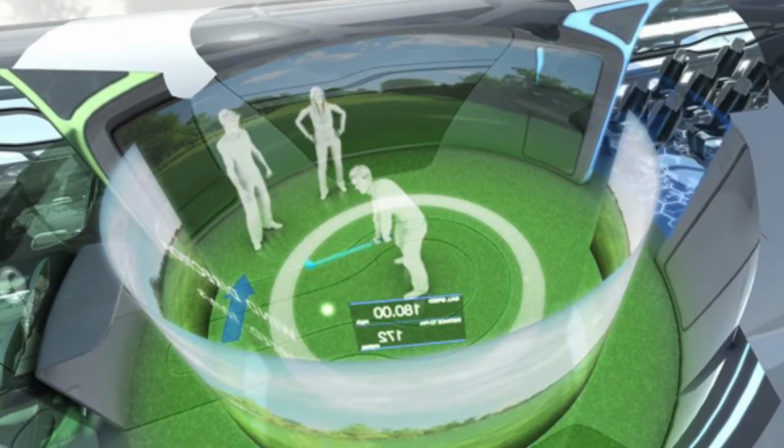You can see them using the systems right now, the virtual systems that they've designed. This thing should be completed within a year or two. It should be pretty fun to go on.